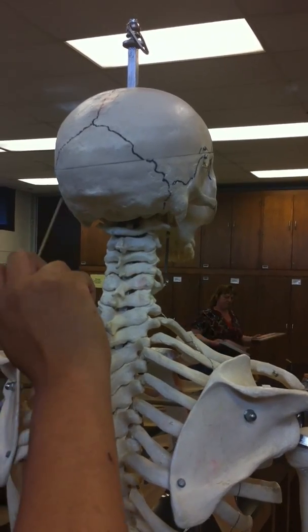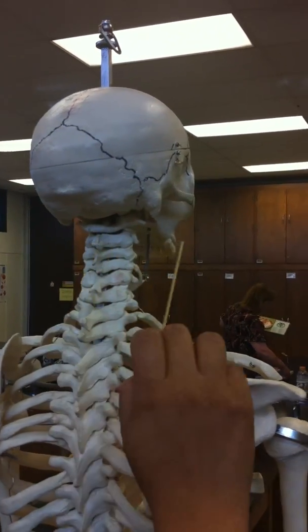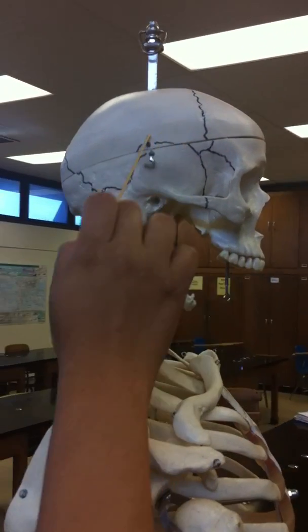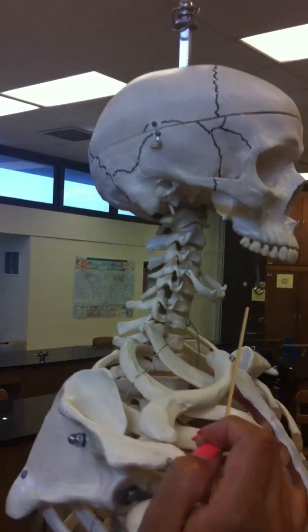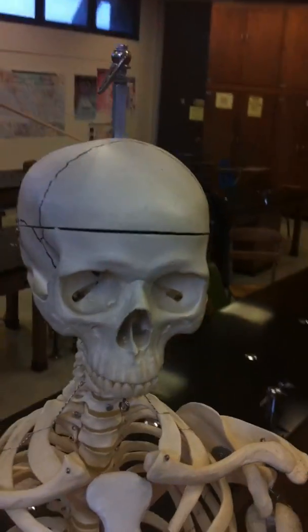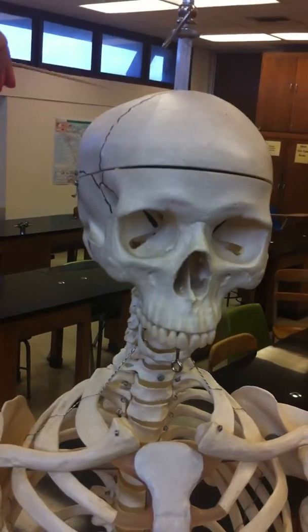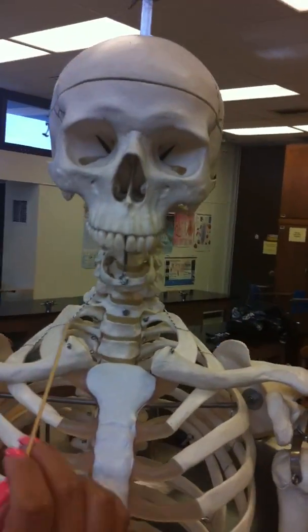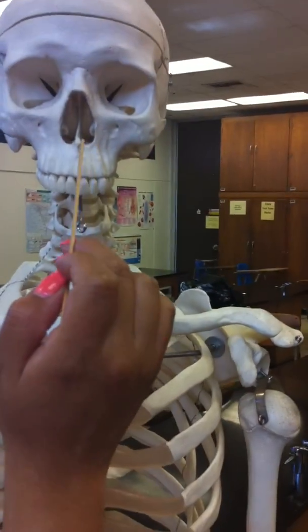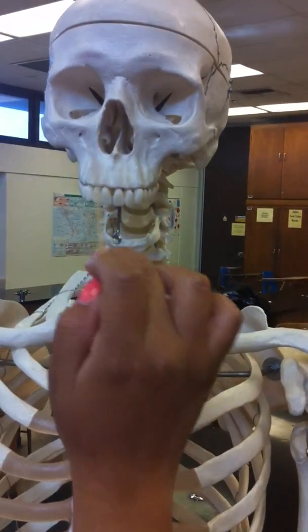This is the lambdoid. Here. And this is the squamous. Right. And this is the coronal here. And then on top here is the longitudinal suture. Right. And then this is the nasal cavity, right?